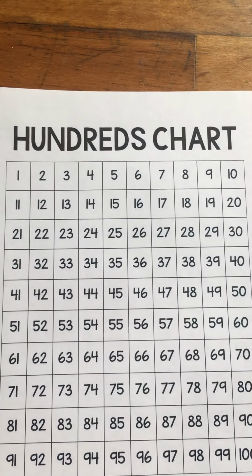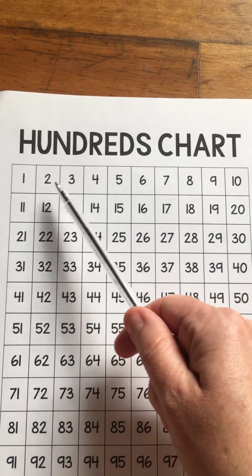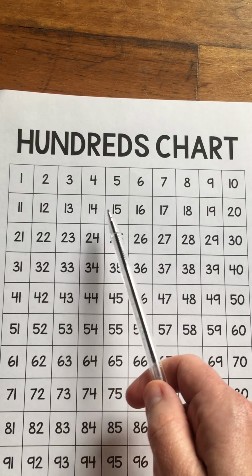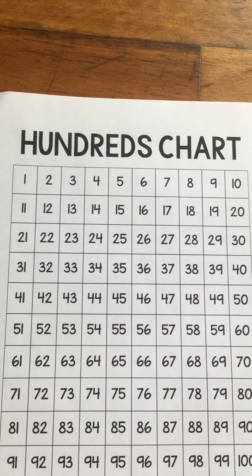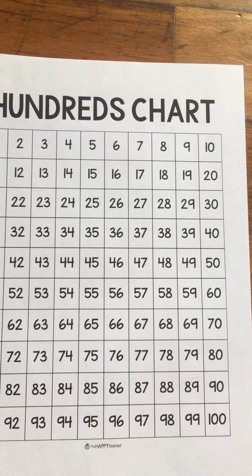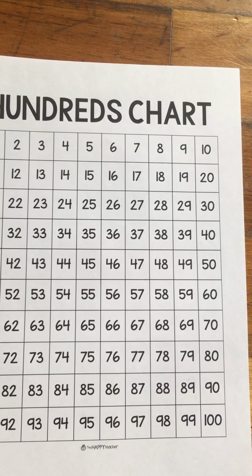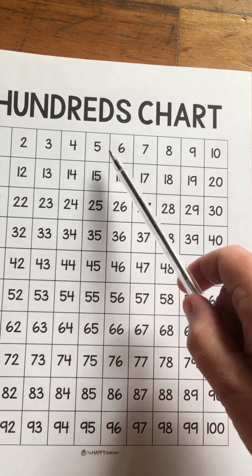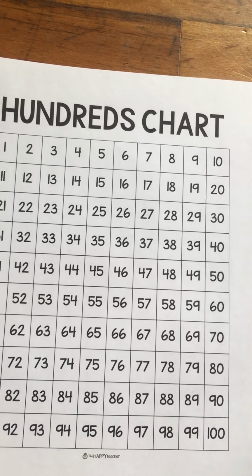Now let's have a look at our 2s, our skip counting by 2s. When we skip count by 2s, we say 2, 4, 6, 8, 10, 12, 14, 16, 18, 20, and we can go all the way down to 100. There is only one other way to skip count by 2s, and that's to go not with our even numbers that we usually go with, which is 2, 4, 6, 8, 10, but to go with our odd numbers.